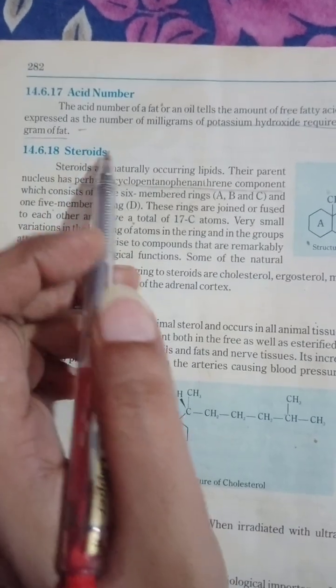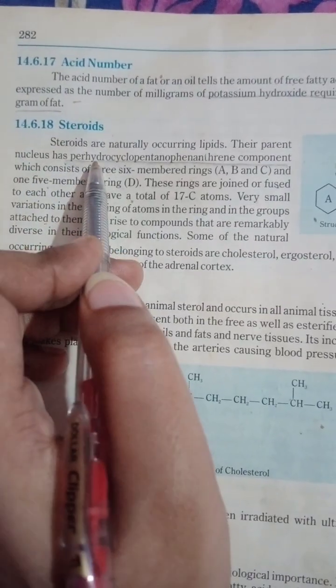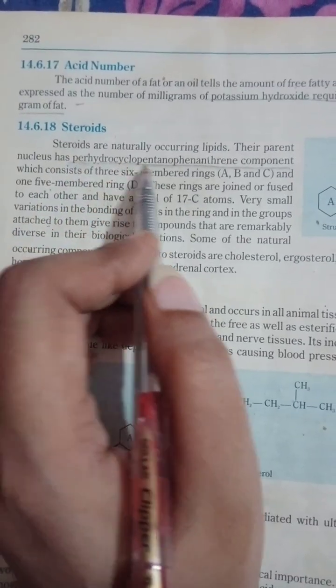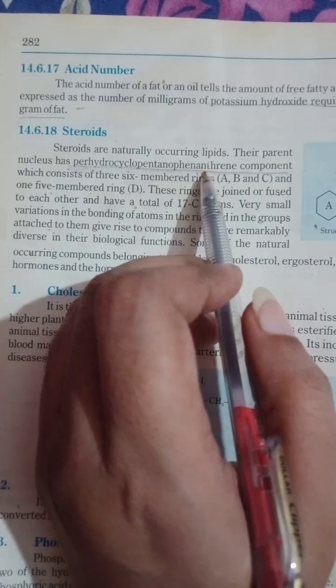Okay, these are the steroids. These are naturally occurring lipids, and the parent nucleus is perhydrocyclopentanophenanthrene.